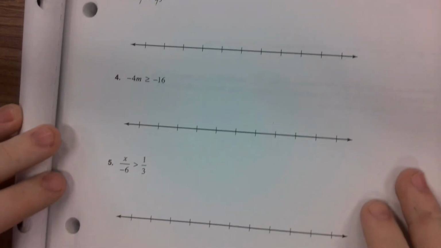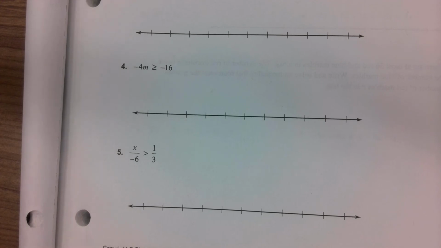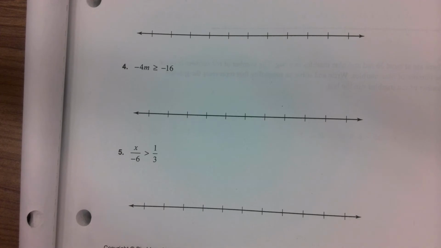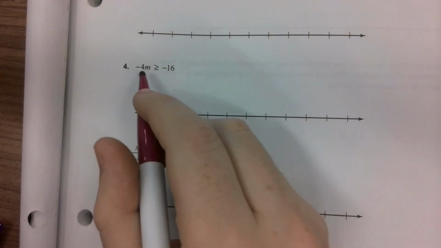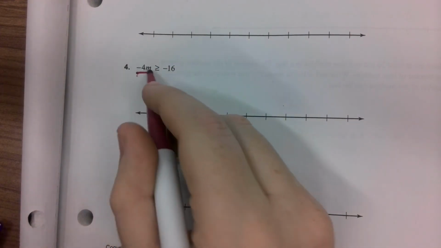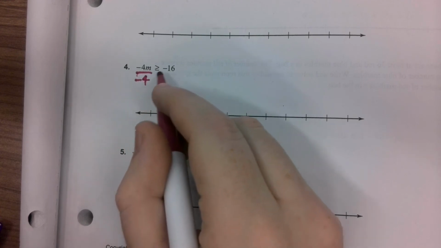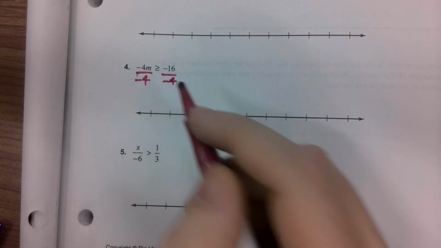Let's take a look together at problem number 4. Well, in problem number 4, we have negative 4 times m is greater than or equal to negative 16. So how do we get m by itself? Well, we would have to get rid of this negative 4. It's being multiplied. The opposite of multiplication is division.